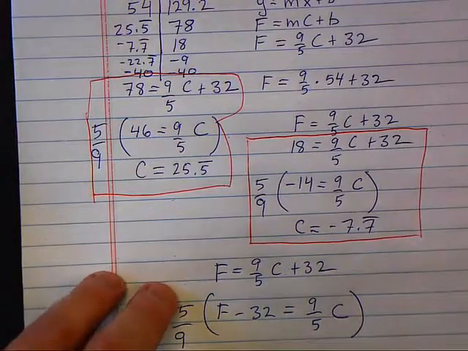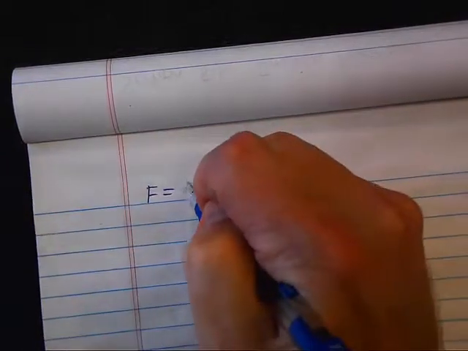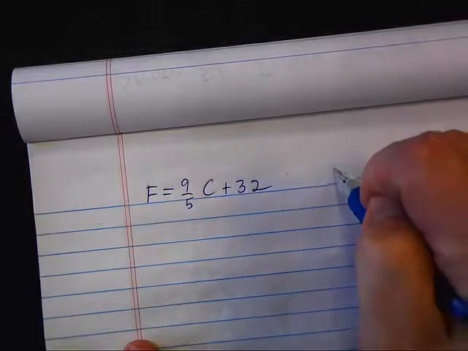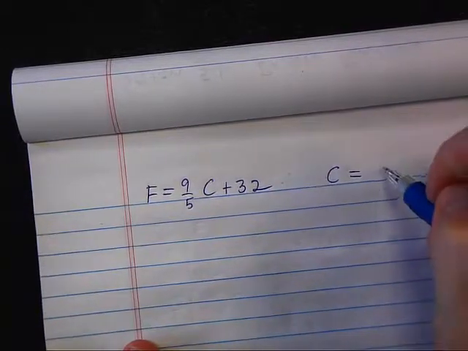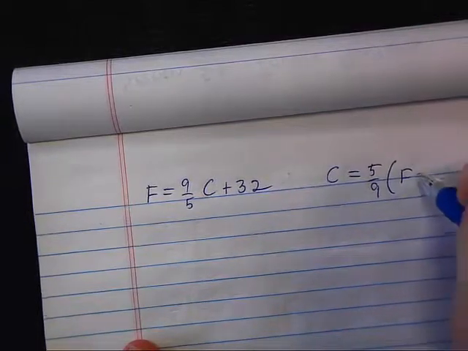All right, but here's what we have. Here's the whole idea behind this section. We have two functions here. We have F equals 9/5 C plus 32. And then we have C equals 5/9 times F minus 32.